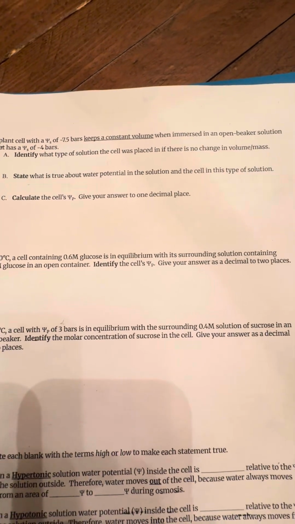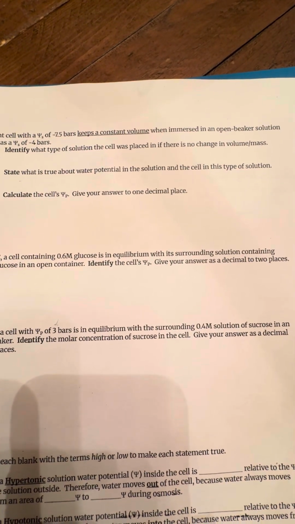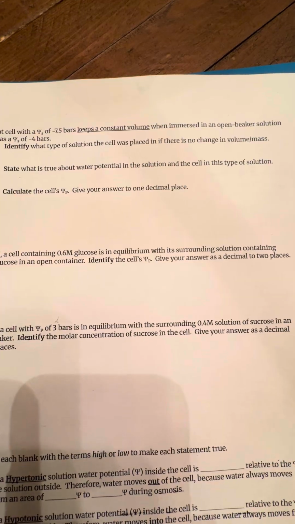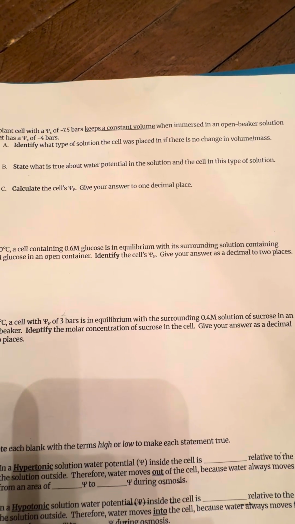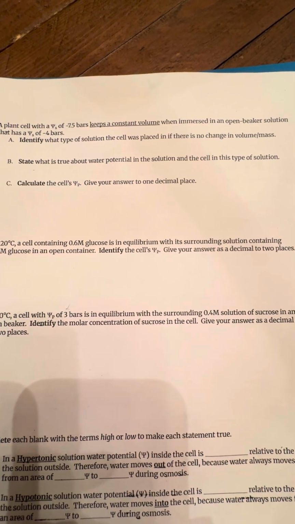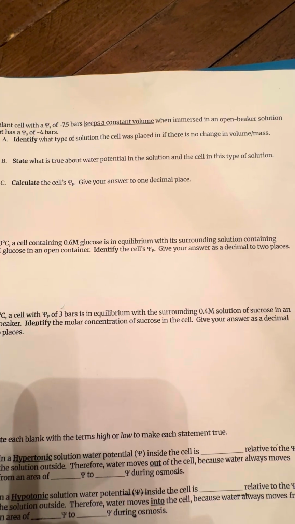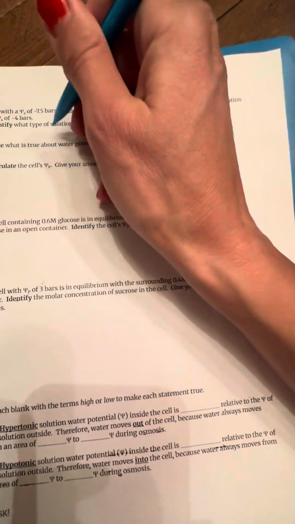Letter A: identify what type of solution the cell was placed in if there is no change in volume or mass. If you have no change in volume or mass, that means you have no net movement of water into the cell and no net movement of water out of the cell, so that is an isotonic solution.